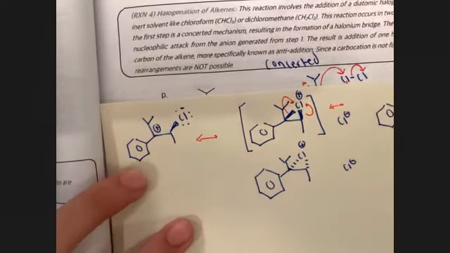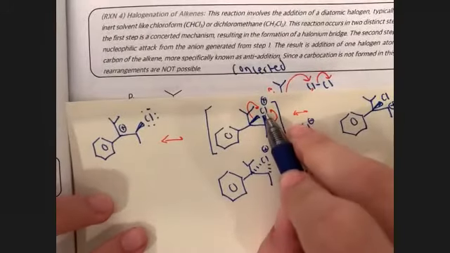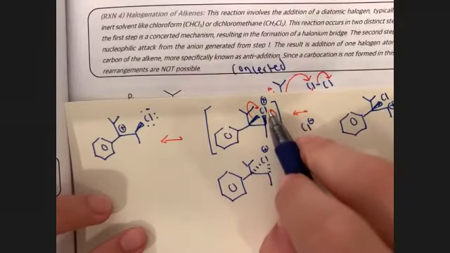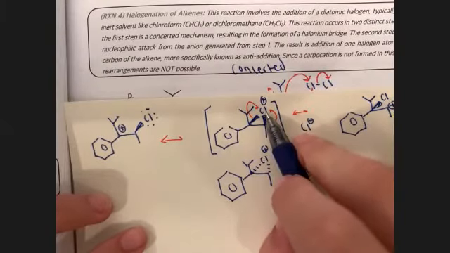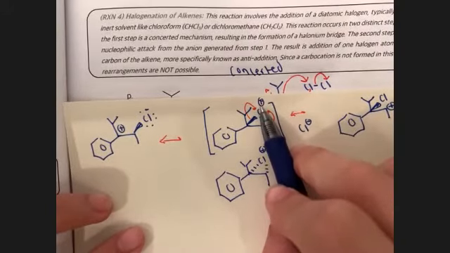Okay, so let's classify these positive centers. So a positive on a chlorine is extremely, extremely unstable, okay? The reason why this is so unstable is because we know how halogens are very electronegative. So the fact there's a partial deficiency on it makes this very unstable, okay?